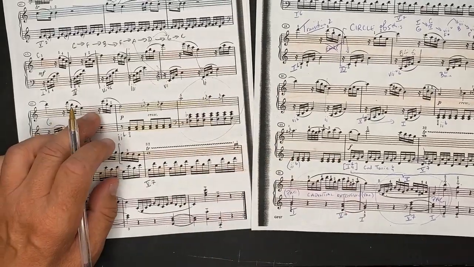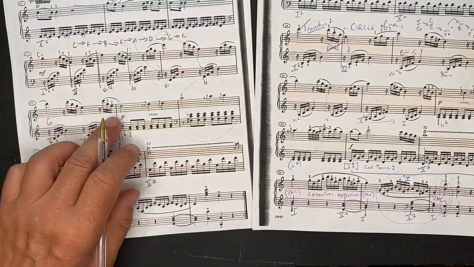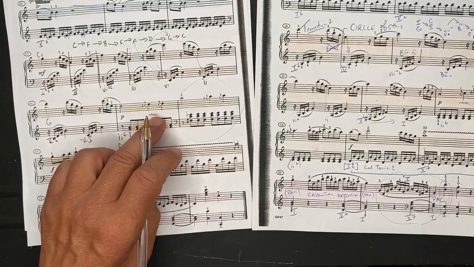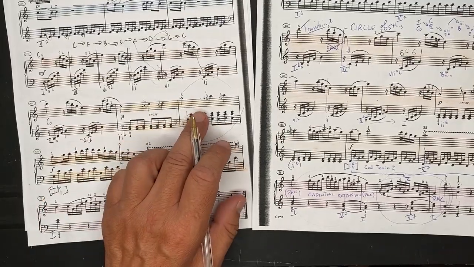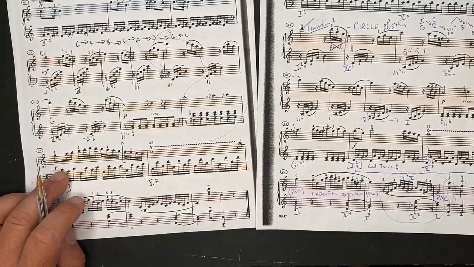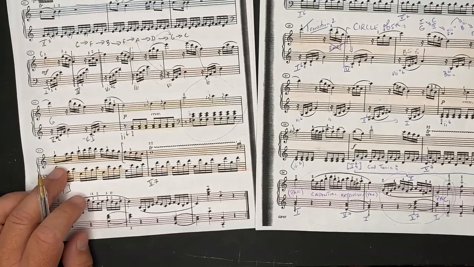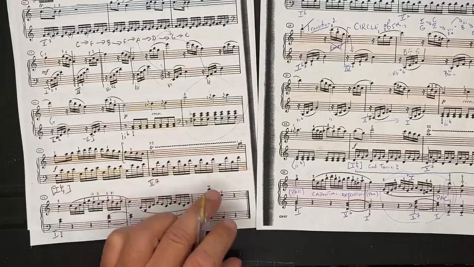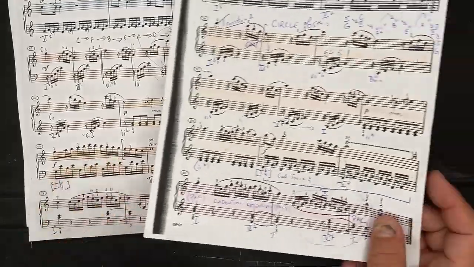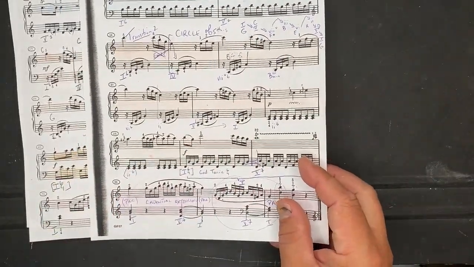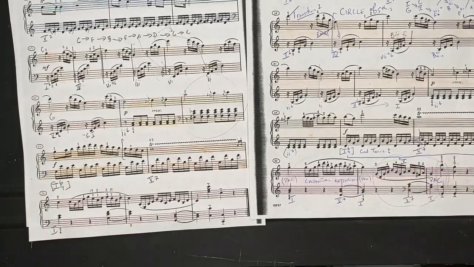So this one goes, and then we get this nice run. Hold on, it's just a little more flourishy than this one right there. And again, it's just delightful that it's different.